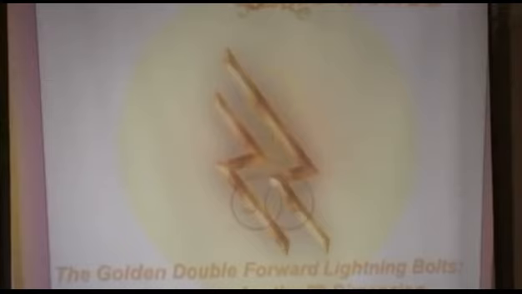Inhale, exhale. Inhale, exhale. Inhale, exhale. Inhale 6. Exhale 6.